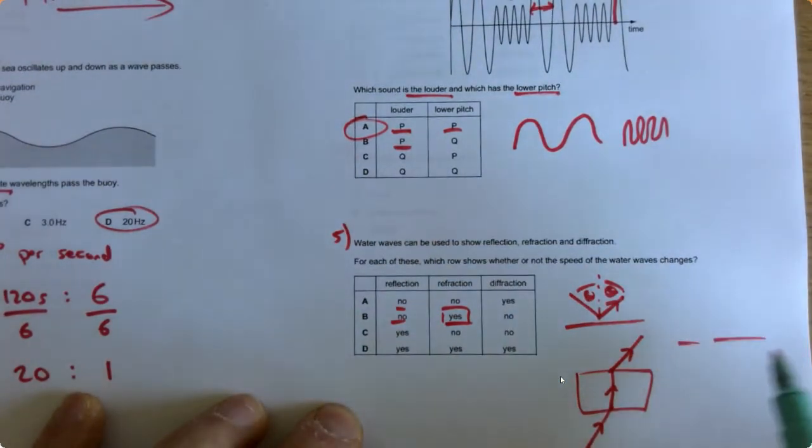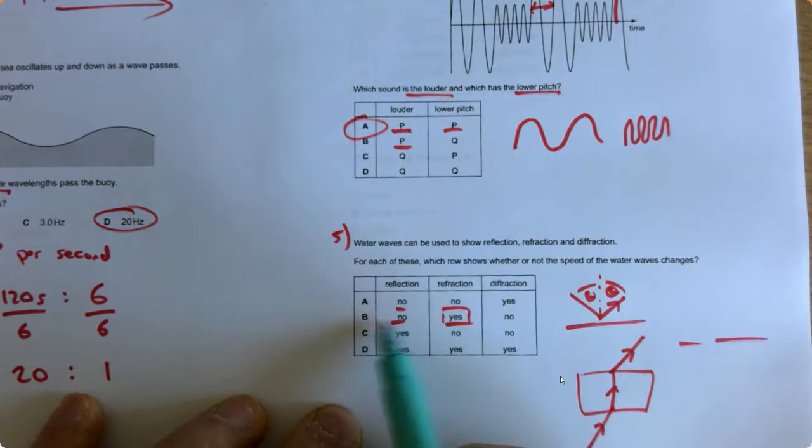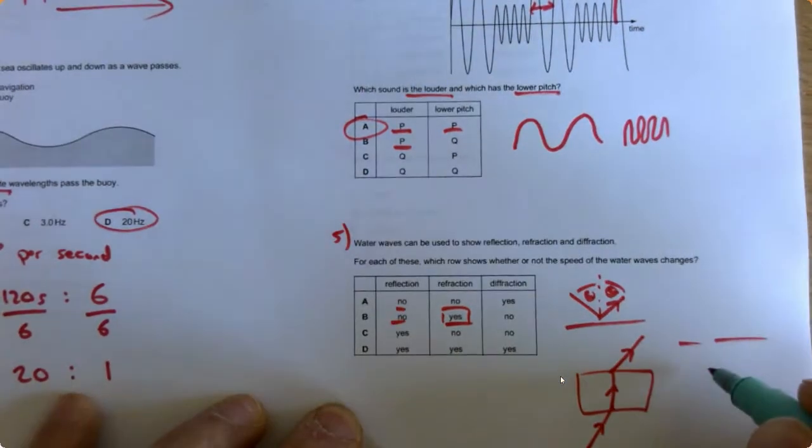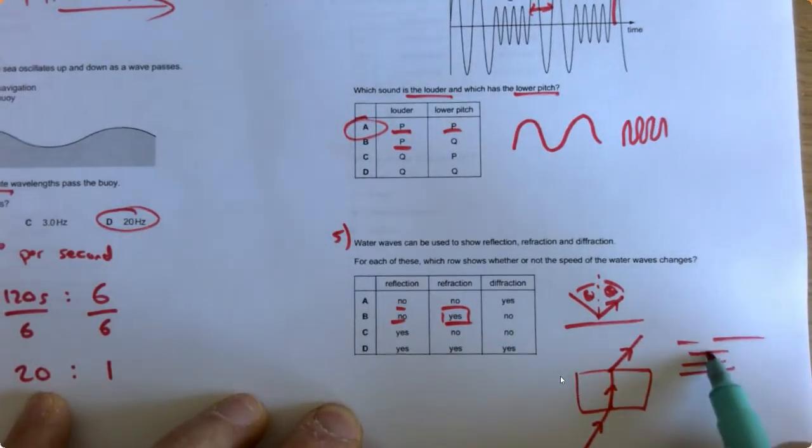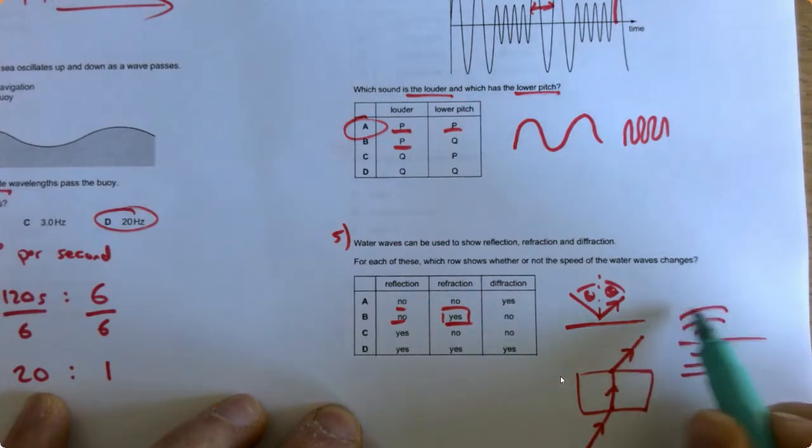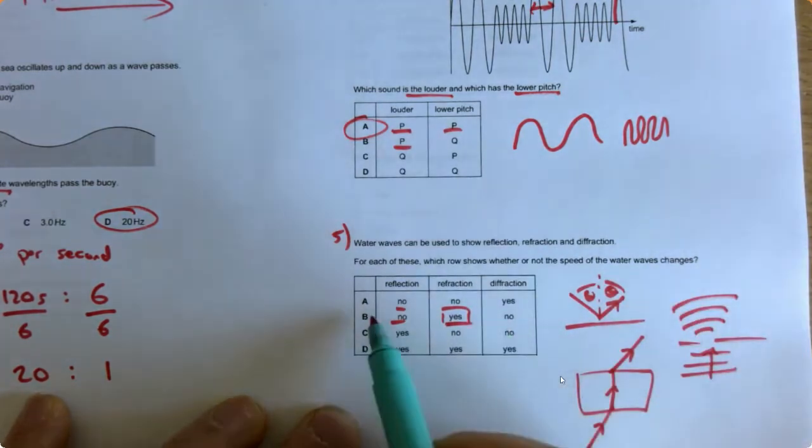So this one, and diffraction, even if you don't know what diffraction is, it has to be B. There's no other one it can be. But diffraction is when the waves come in, they go through a gap and they spread out. Nothing to do with the speed at all.